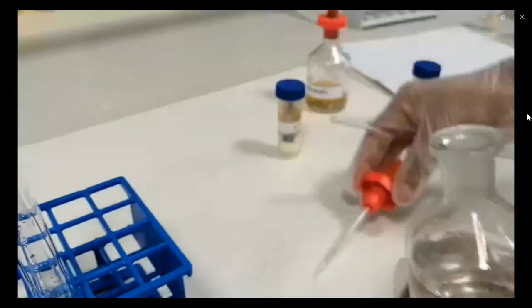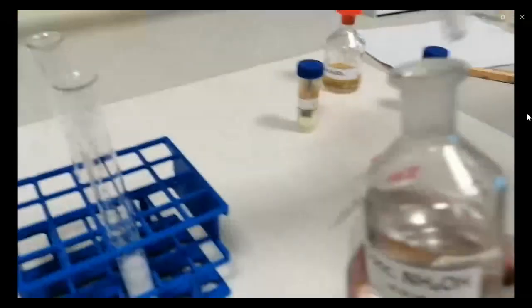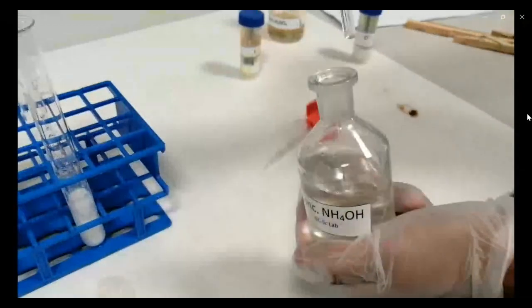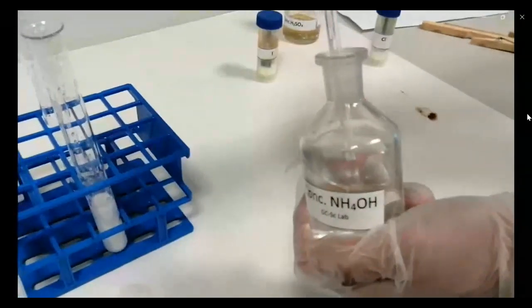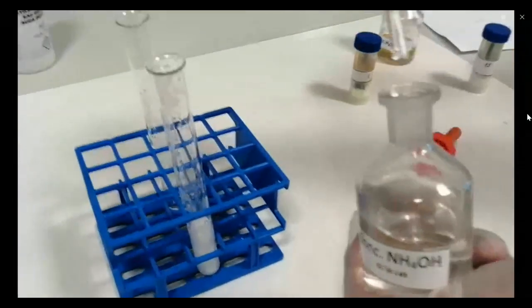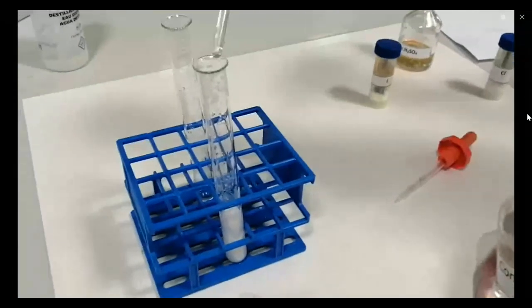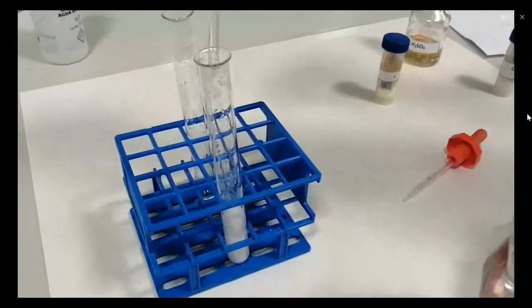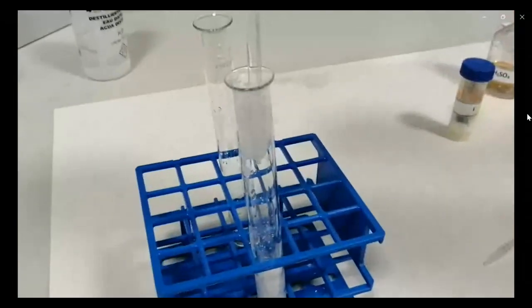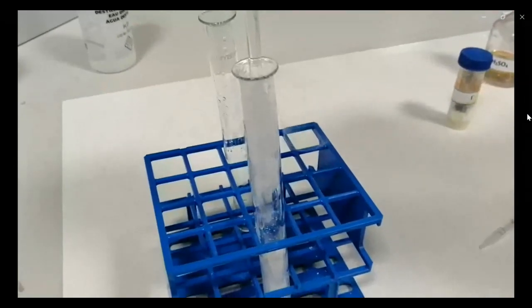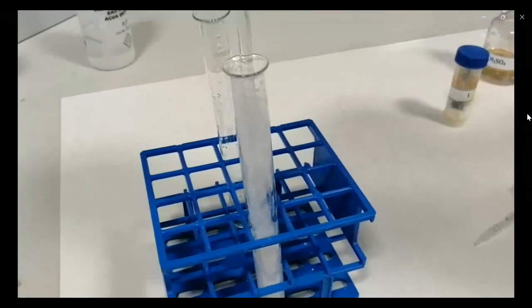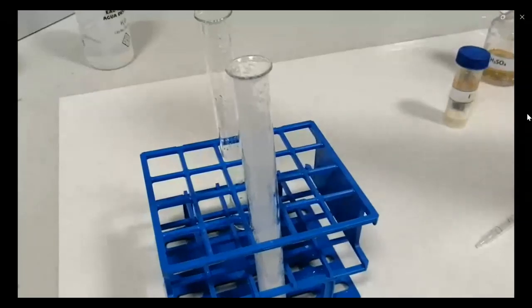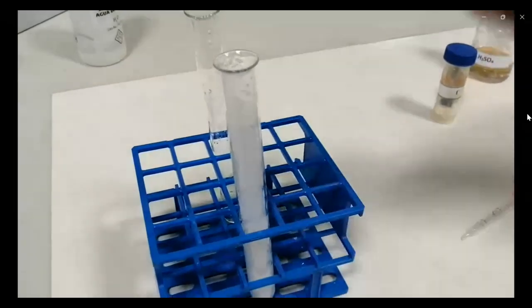Just use a glass rod moistened with ammonium hydroxide, and then expose it to the HCl gas. You will see white fumes formed. You can see that. Very clear. Very good.